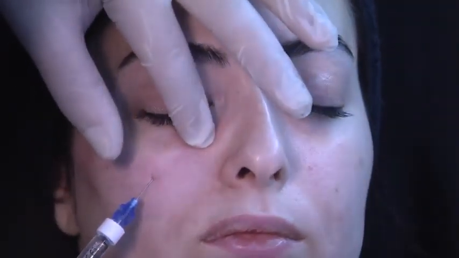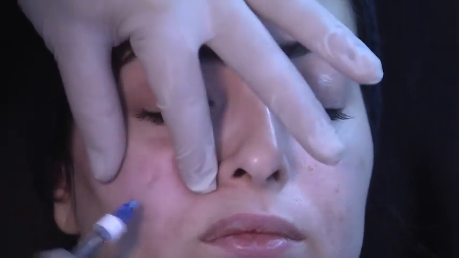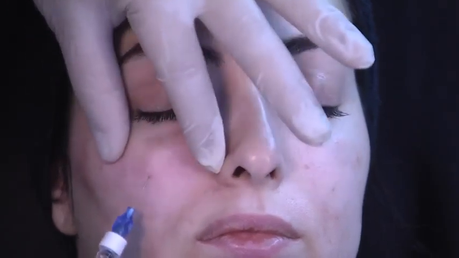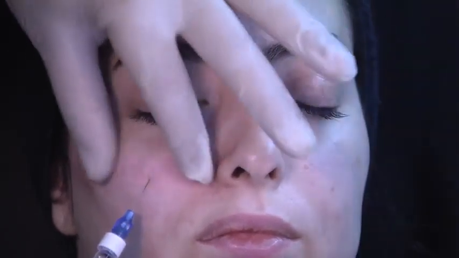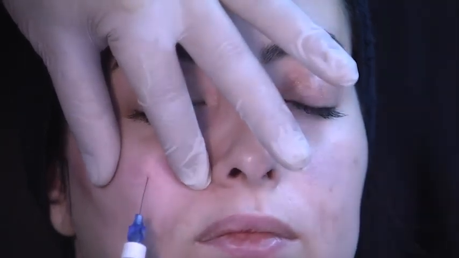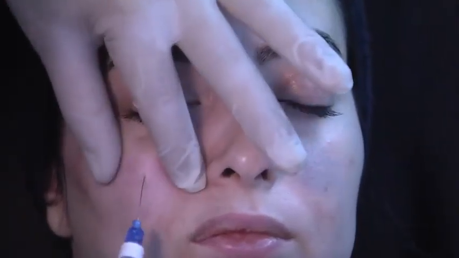I'm asking about the previous case. Can we add botulinum toxin to the tear trough area for the fillers? Sorry, I don't get the question. So he was asking, is it possible to inject neuromodulators to the tear troughs? So that is a question that he will have to answer after we finish today.